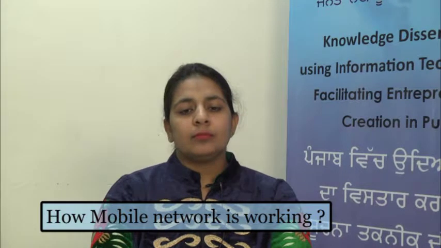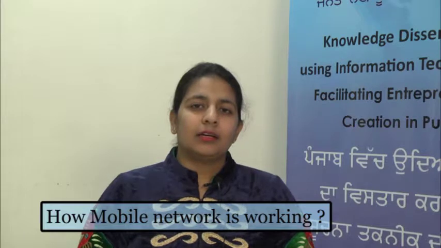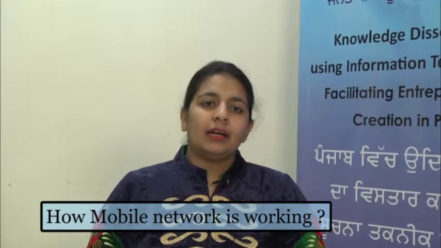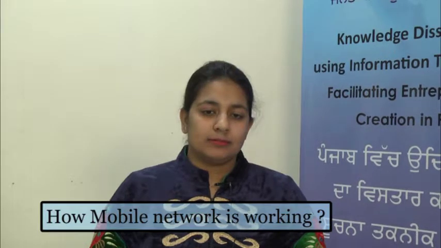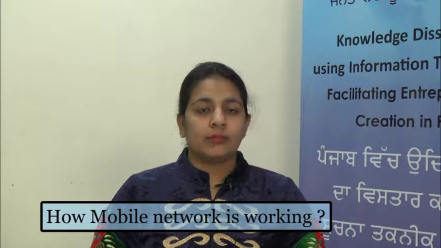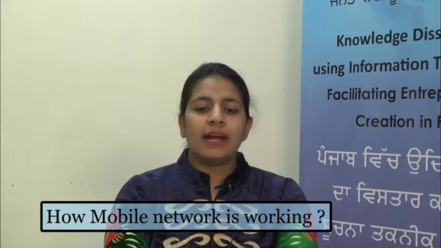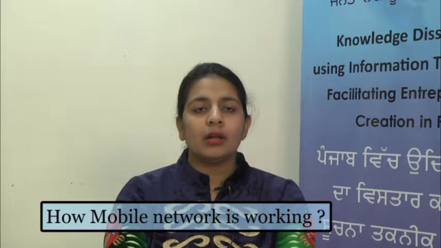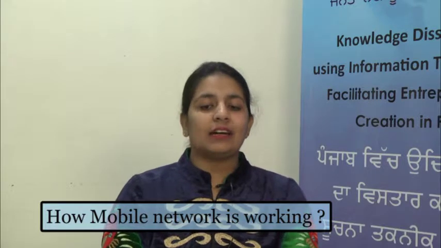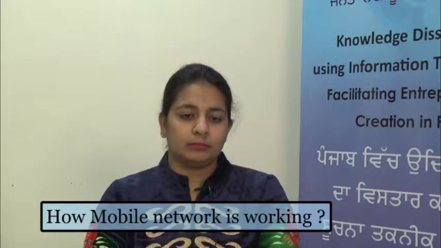The system architecture. Now, the complete area of this country or of the world is divided into small areas. Each small area has its own base station. The base stations are small towers, as you can see, which provide coverage to a particular coverage area. Users inside that coverage area transmit and receive signals from that very base station.